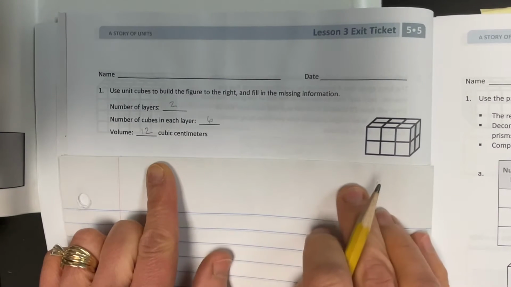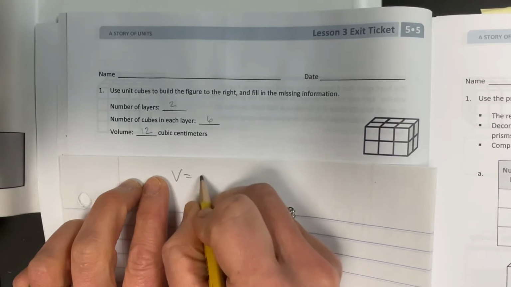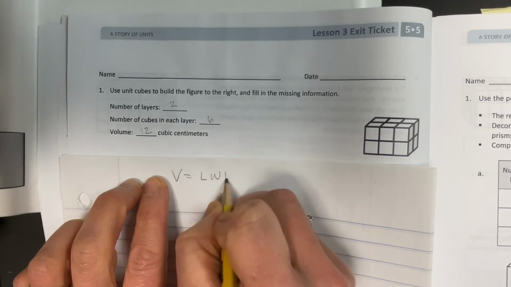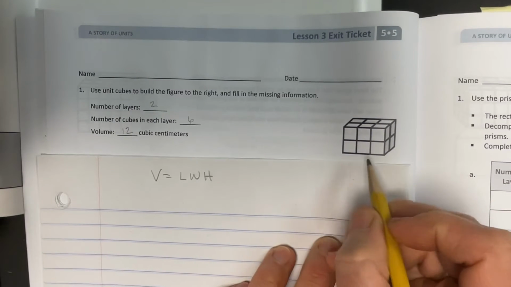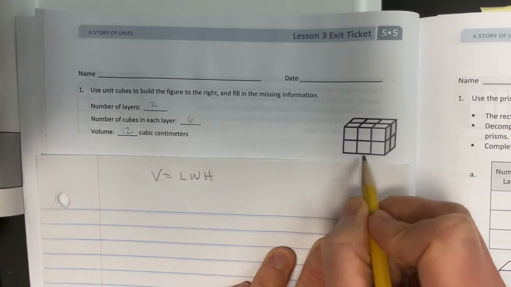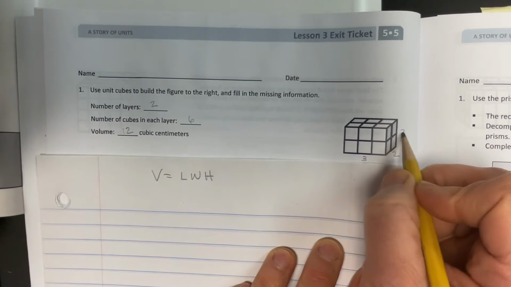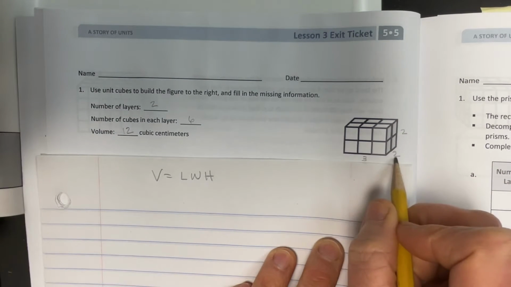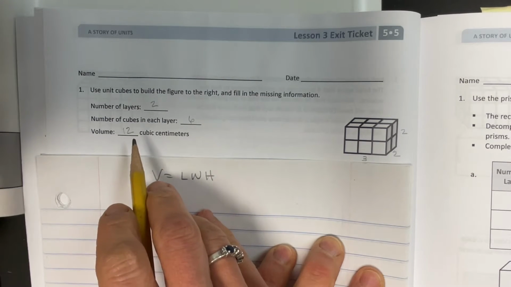Okay, also remember our formula for volume is length times width times height. Notice also if you did that, you'd get the same thing. The length of this is 3. The width of it is 2. The height is 2. So 3 times 2 is 6. And 6 times 2 is 12. So you get 12 for the volume either way.